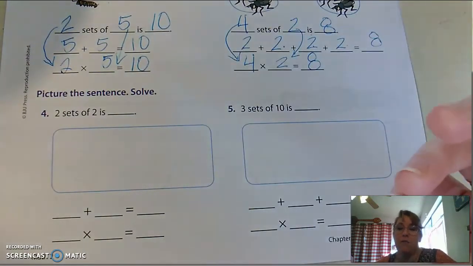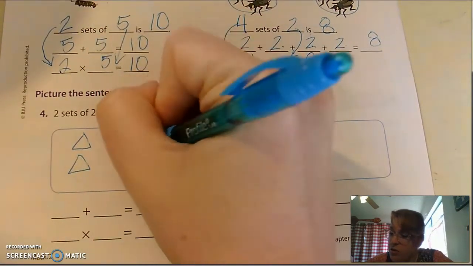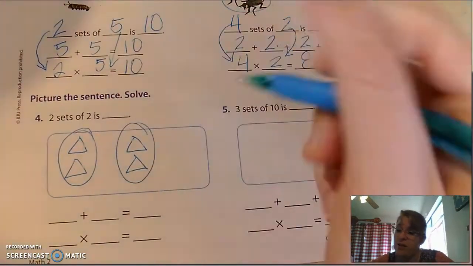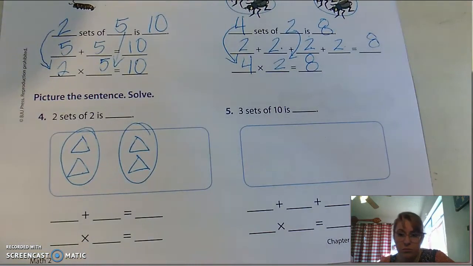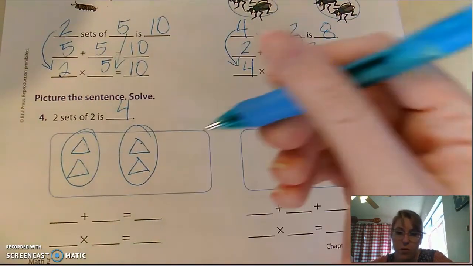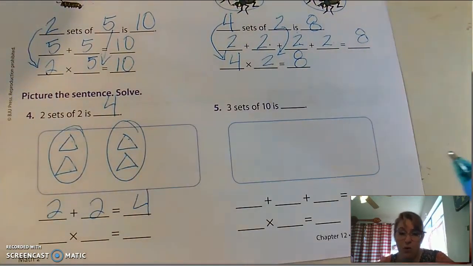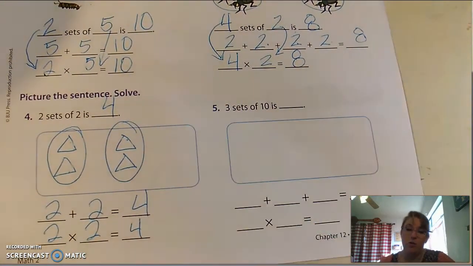2 sets of 2 is, okay, I'm just going to use triangles. 2 sets of 2, I have 2 sets of 1, 2. How many triangles do I have total? 4, good. 1, 2, 3, 4. So 2 plus 2 is 4, but 2 times 2 is also 4.